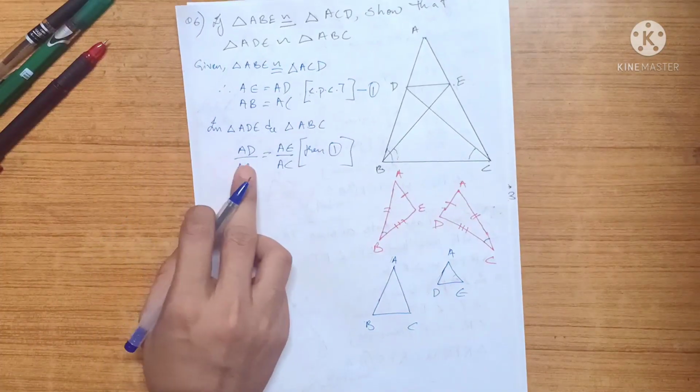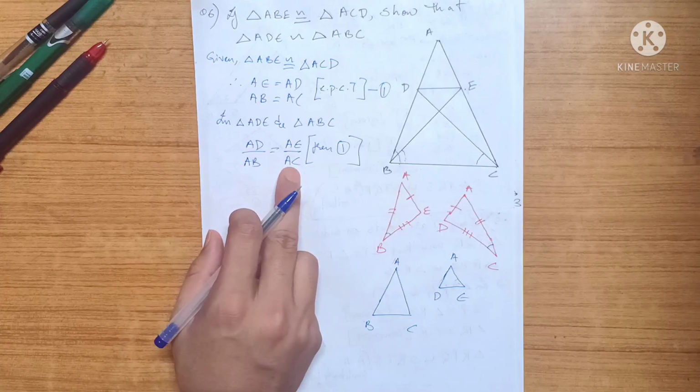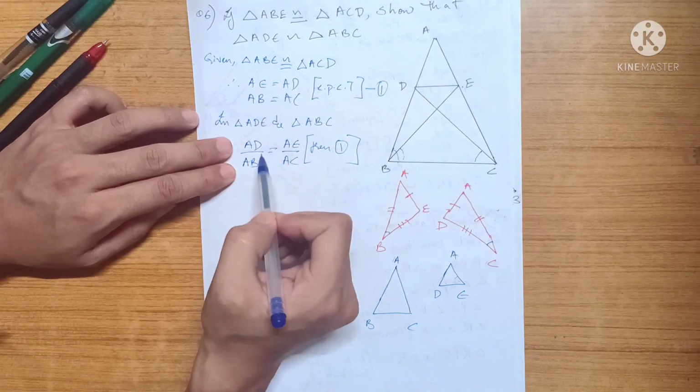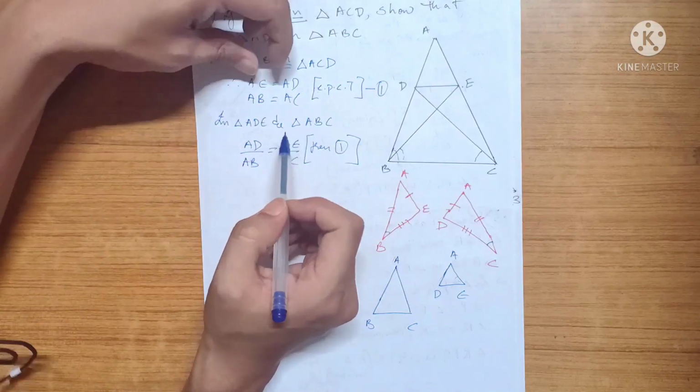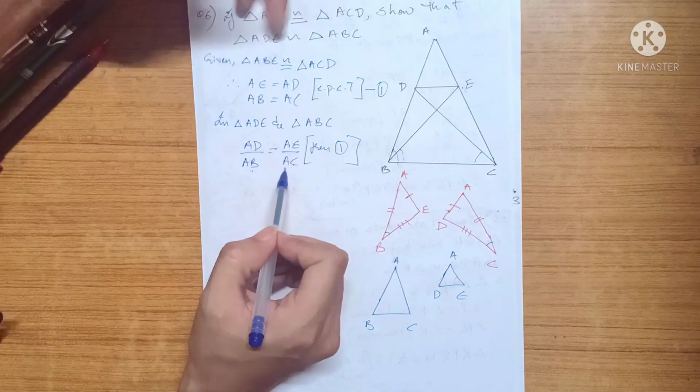Because AE and AD is same. So these two is same, AE and AD. And then AB and AC is same. Which means AD by AB is exactly the same as AE by AC, because AE and AD is same and AB and AC is same. So this by this literally means this by this.